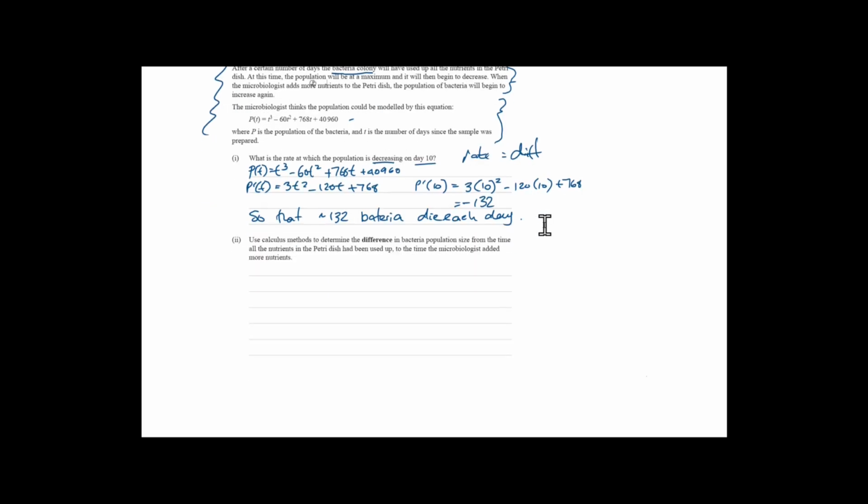So use calculus methods to determine the difference in bacteria population size from the time all the nutrients in the petri dish are used up to the time the microbiologist added more nutrients. Okay, so I'm going to pause there and I'm going to put this in the calculator because I want to know what it's going to look like.